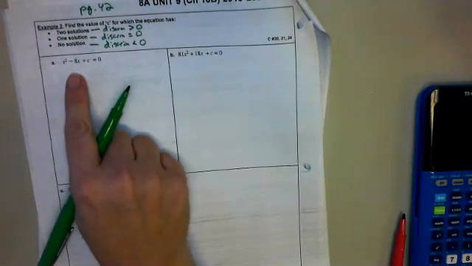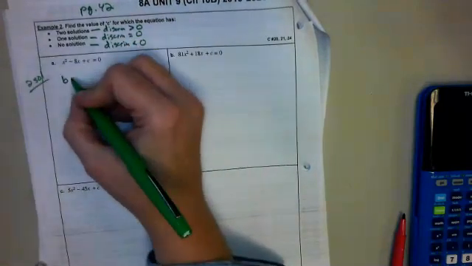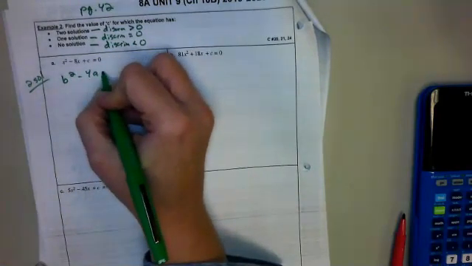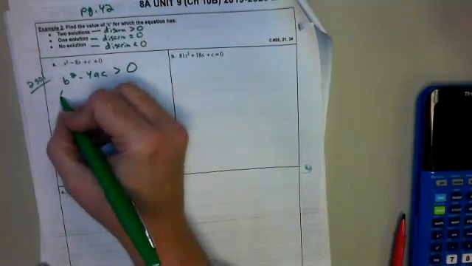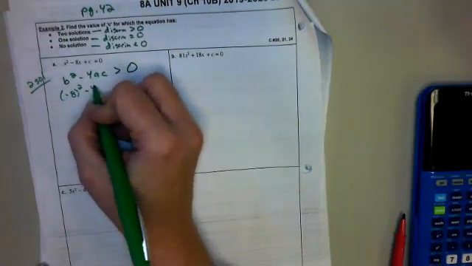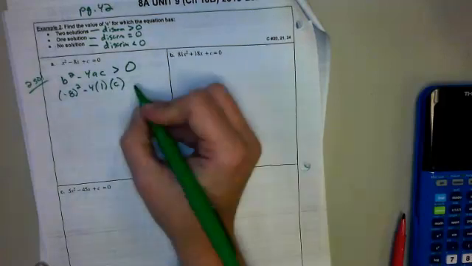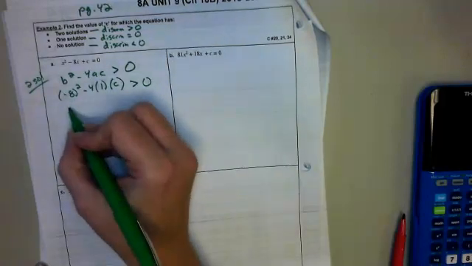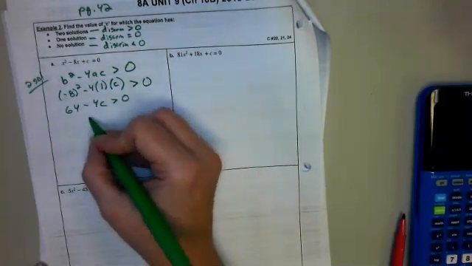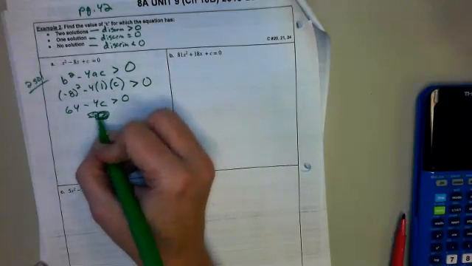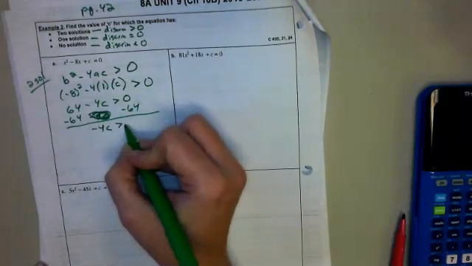So if we go ahead and we do this equation, I want my B squared for 2 solutions. I want my B squared minus 4A times C to be greater than 0. Okay, that's what I want. So I'm going to do -8 squared minus 4 times 1 times C. Okay, and I want that to be greater than 0. I get 64 minus 4c is greater than 0. Oopsie, I should subtract 64 from both sides first. Okay, I get negative 4c is greater than negative 64.